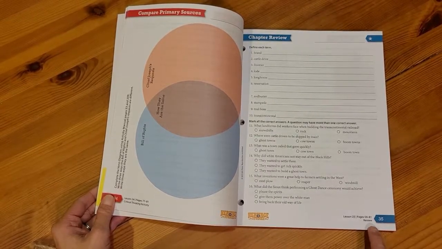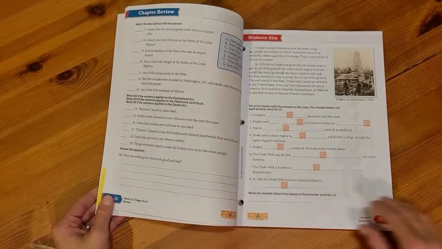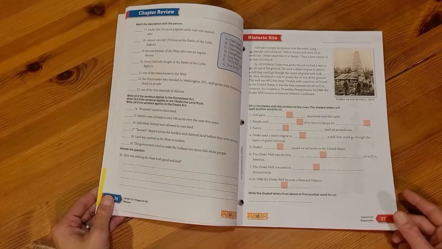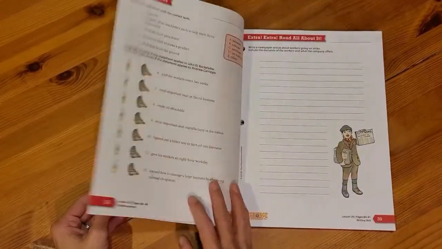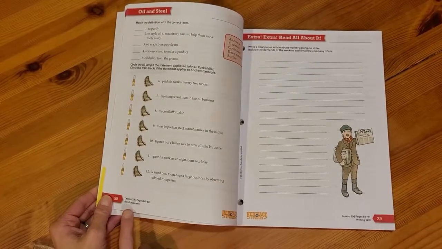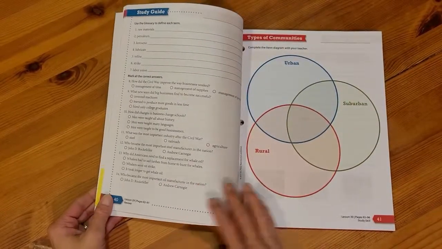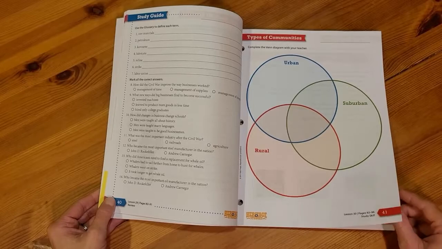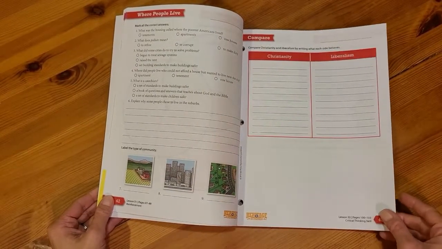It also tells me what type of activity this is. So this would be a chapter review. This one says that it's an expansion. I believe this is the first page of the 4th chapter. And then this one says writing skill. This one over here said reinforcement. So just all sorts of different activities to help reinforce the information that they're learning about in the lesson and in the student textbook.